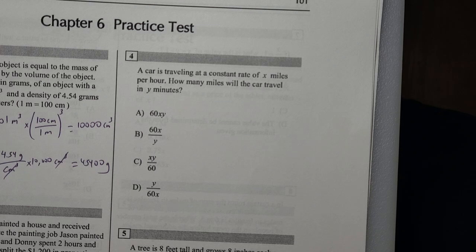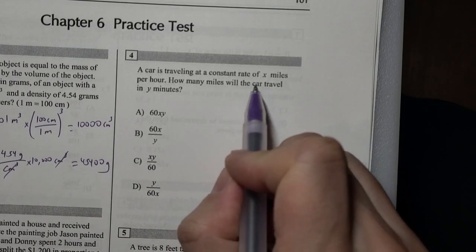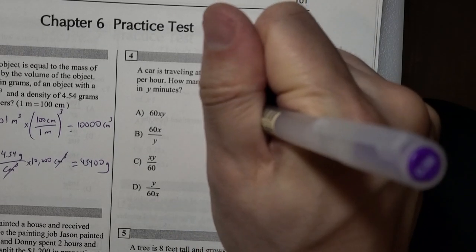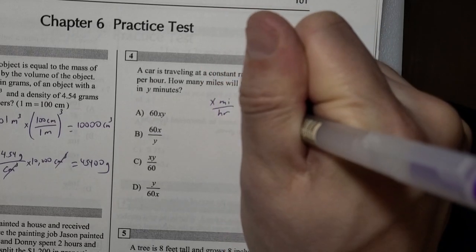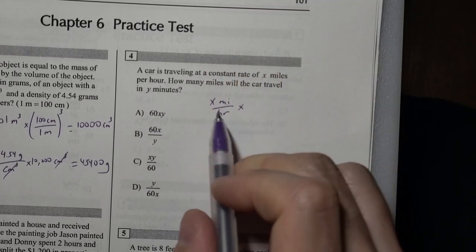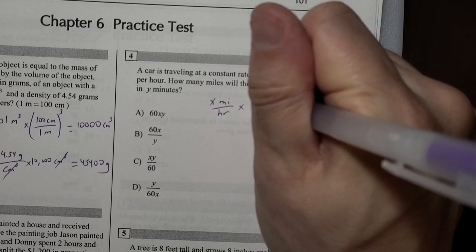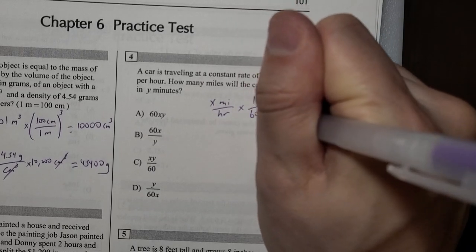A car is traveling at a constant rate of X miles per hour. How many miles will the car travel in Y minutes? Okay. So, constant rate of X miles per hour, okay, which is equal to, so in Y minutes, so in 1 hour, there's 60 minutes.